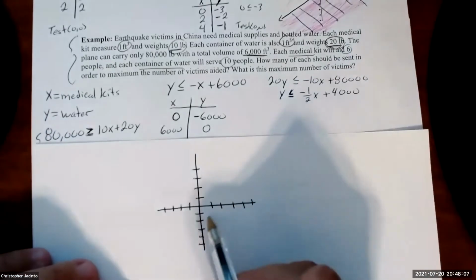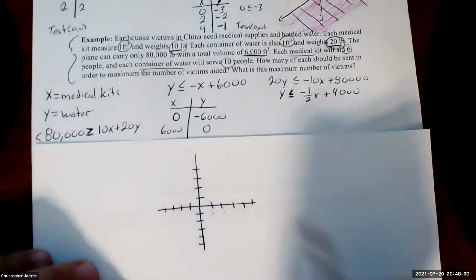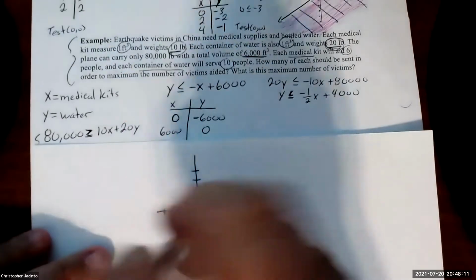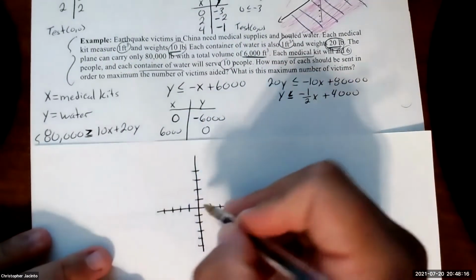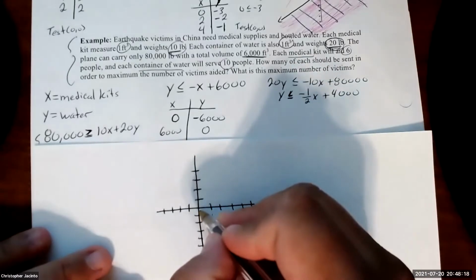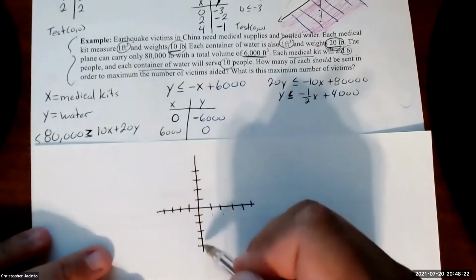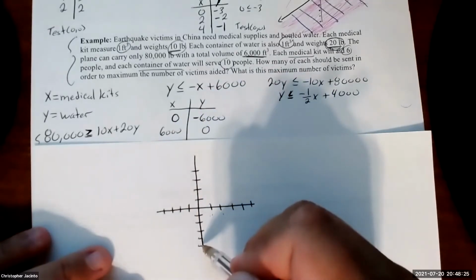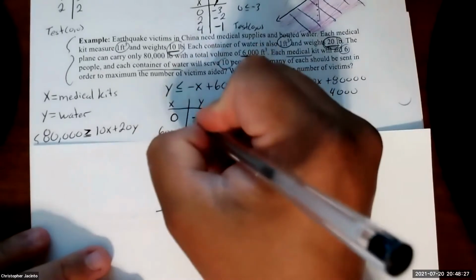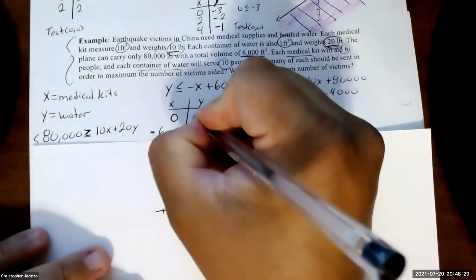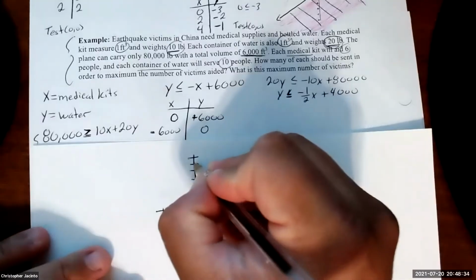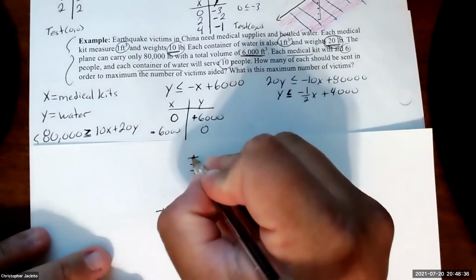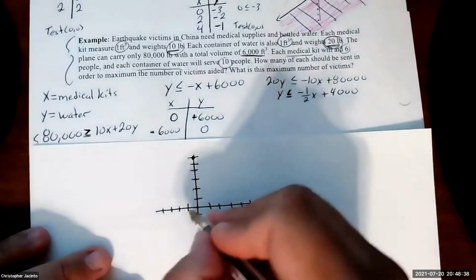So instead of 1, we're going to go 1,000, 2,000, 3,000, and so forth. Make it easier for ourselves. So the first point is 0, comma, negative 6,000. So it's down here. Oh, no, this is the opposite. That way. There we go. That makes way more sense. 1, 2, 3, 4, 5, 6. So 0, positive 6,000.